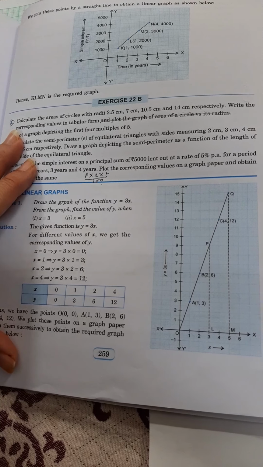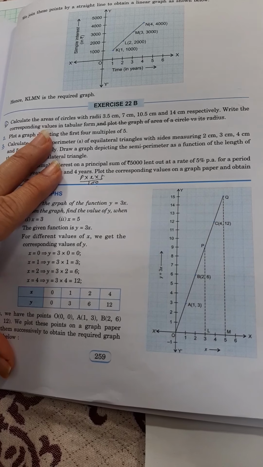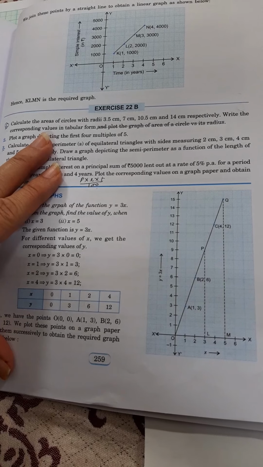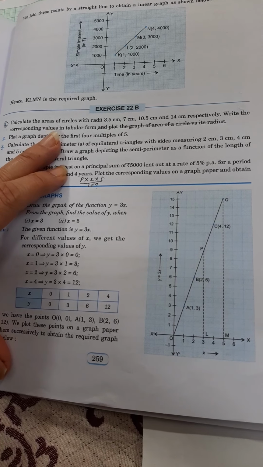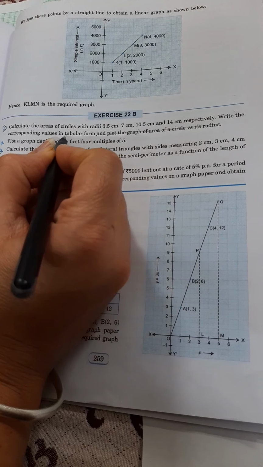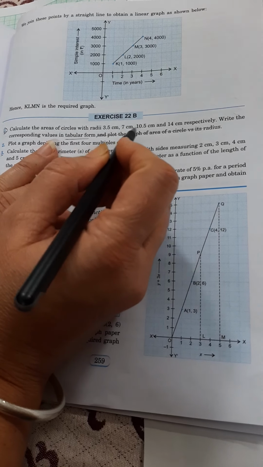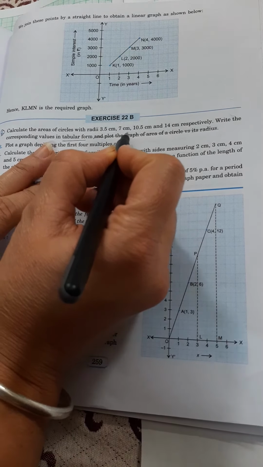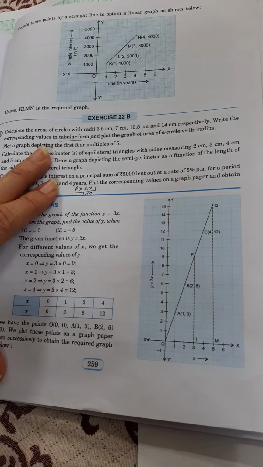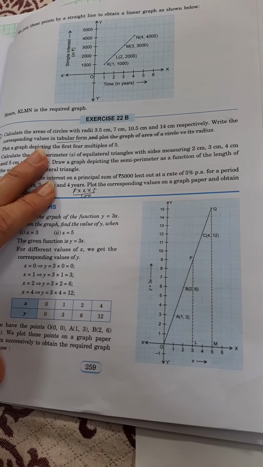Question number 1 is: calculate the area of the circle with radii. They have given you the radius, and write the corresponding values in tabular form. Tabular form means in the form of a table. And plot the graph of area versus radius. Because in the first question, I'll make you learn how to make a tabular form of the data.